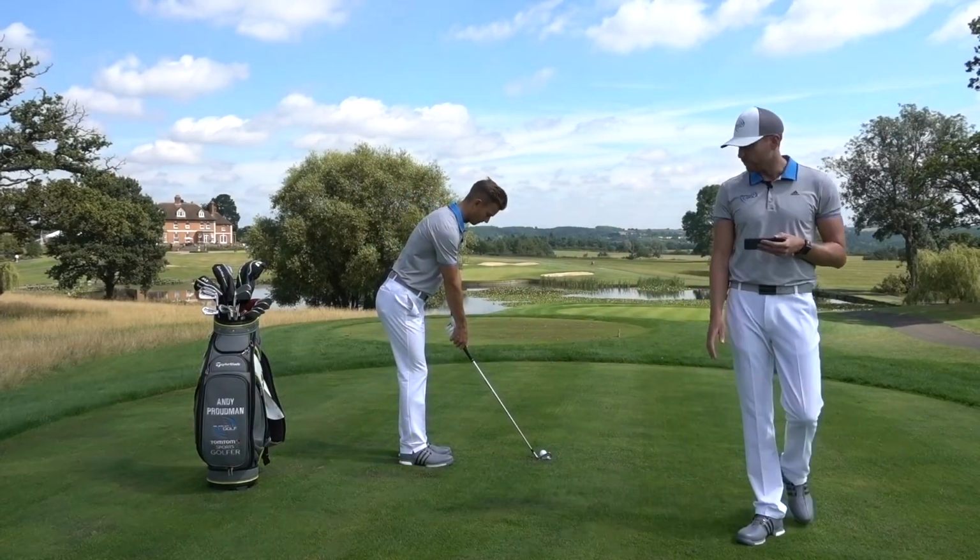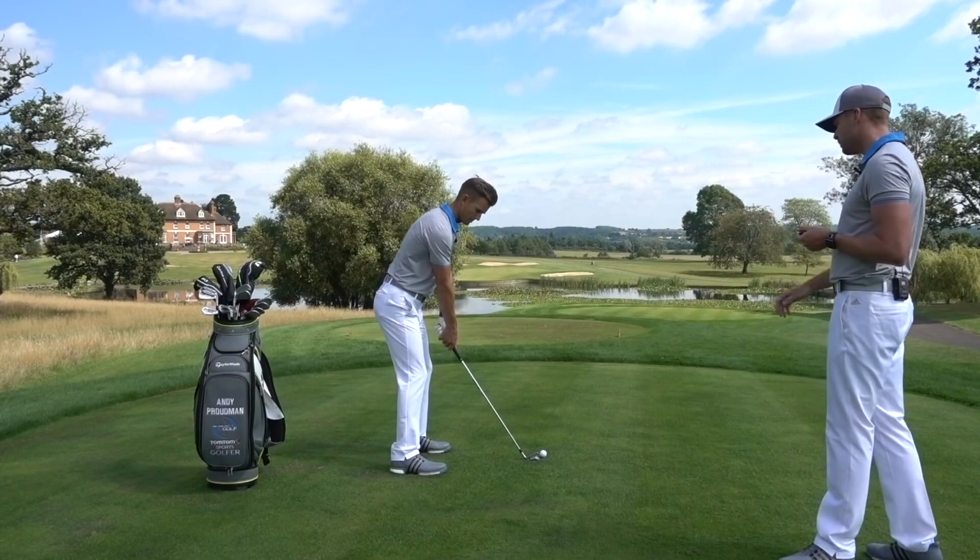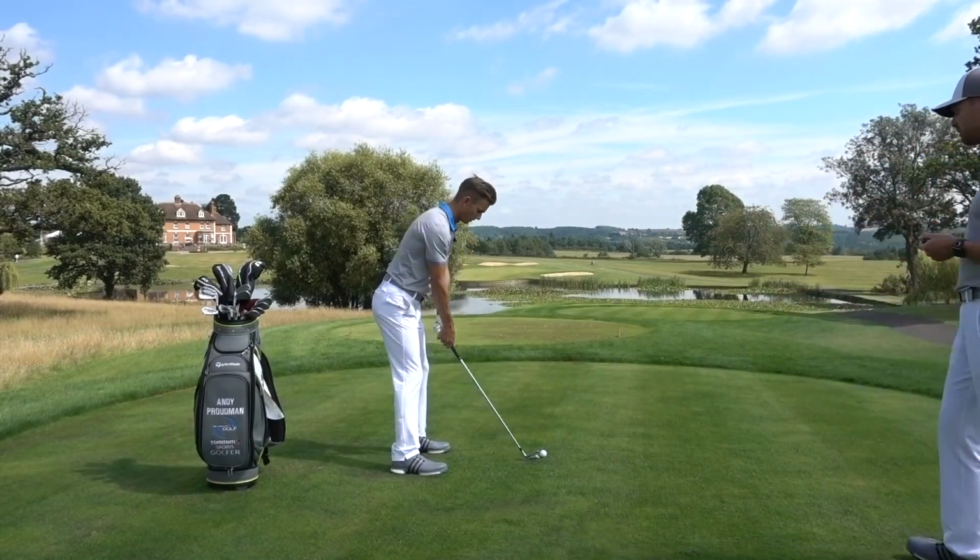So definitely. Andy, right, we've got the grip good then, so we've gone with the grip change. How are we going to change the club face on the way back?